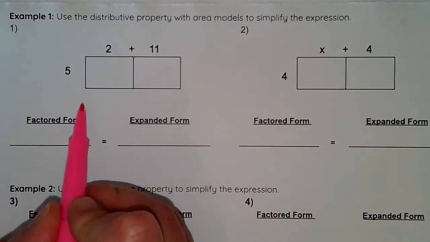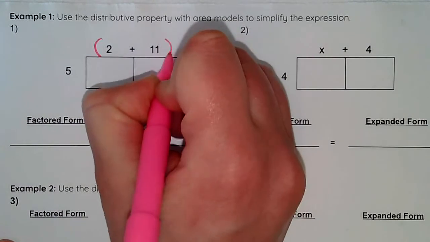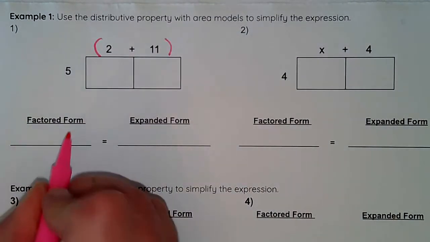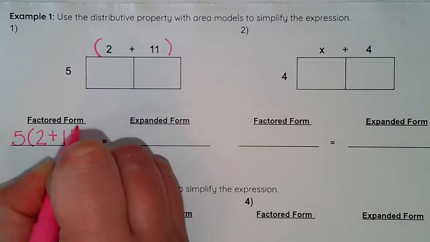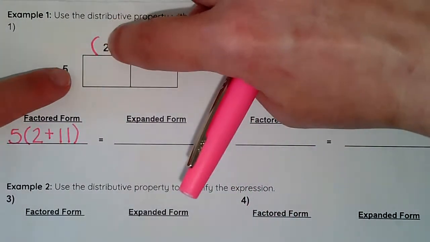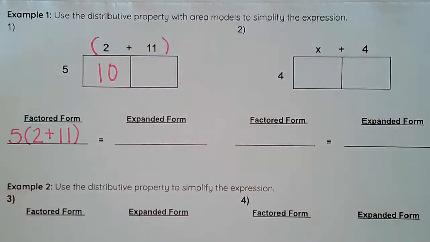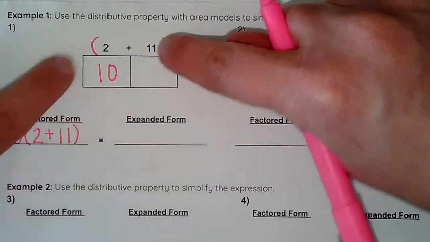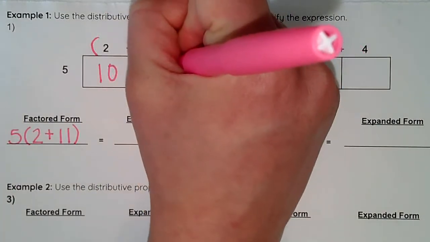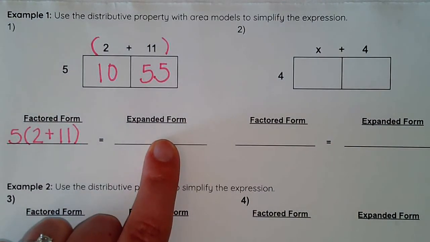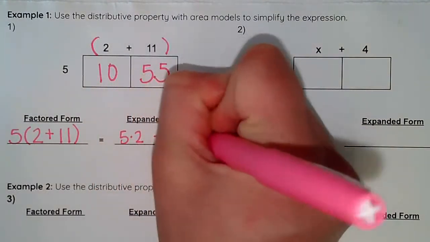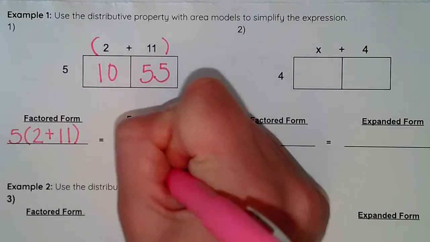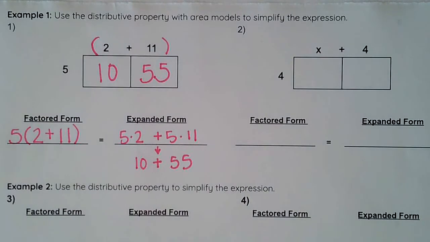So when I have something like this, my area model, 2 and 11 are inside of my parentheses. So I'm going to write out my factored form here. I've got 5 parentheses 2 plus 11. All right. So now using the area model, I say, okay, what's 5 times 2? Well, it's 10. And then I've got, okay, 5 times 11, which is 55. So my expanded form would start off by saying, okay, 5 times 2 plus 5 times 11, but that would simplify down to 10 plus 55. We have distributed our 5 out.